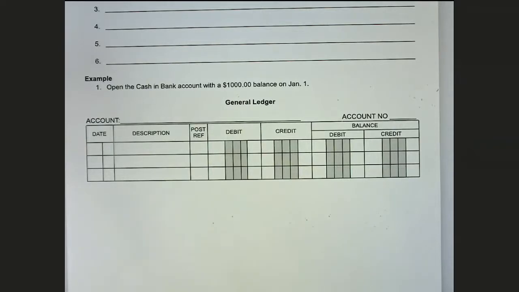The ledger is a group of all of the accounts. It contains all of the accounts that your business is utilizing. The ledger allows us to see the running balance, or exactly where we're at in terms of the balance for that account. They're like formal T accounts.